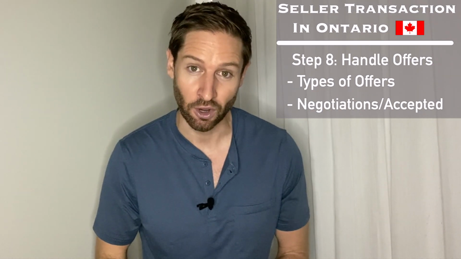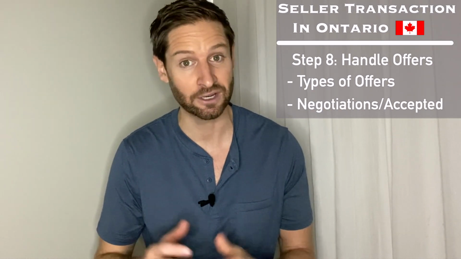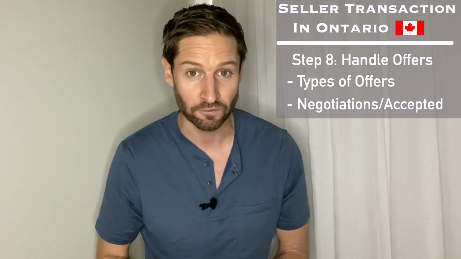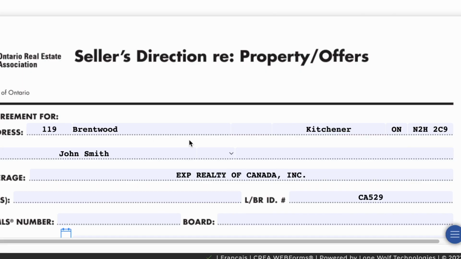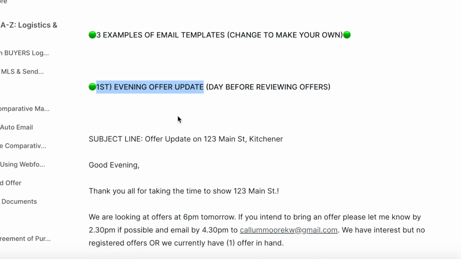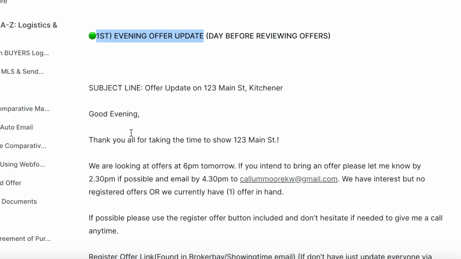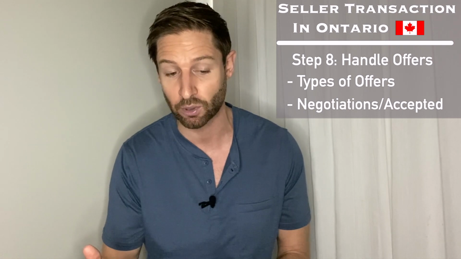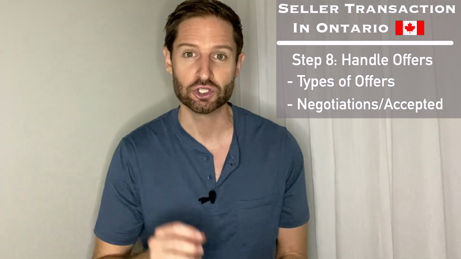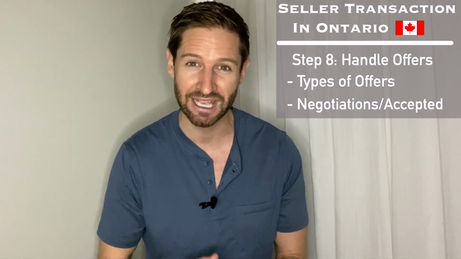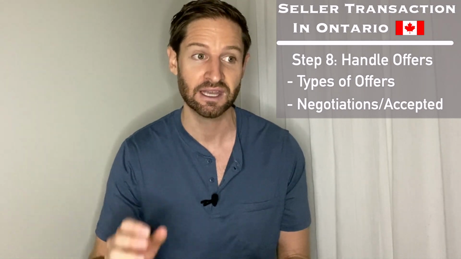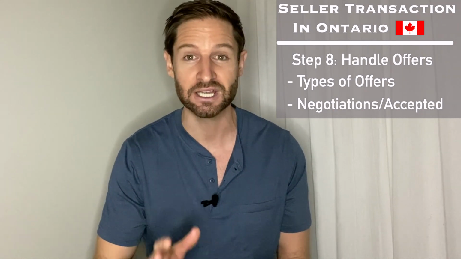You could be accepting offers within a 24 or 48 hour irrevocable period, or you could be holding offers to a specific date. If you are holding offers, there'll be separate forms in play like the 244 seller's directions. You'll want to have processes and email templates ready so you can be communicating well with other agents that have shown interest in the property or just shown it at all, and how offer day is going to be handled. Just like the listing presentation, good communication and organization is huge. The last thing you ever want for your clients is missing out on possible offers because of poor communication.